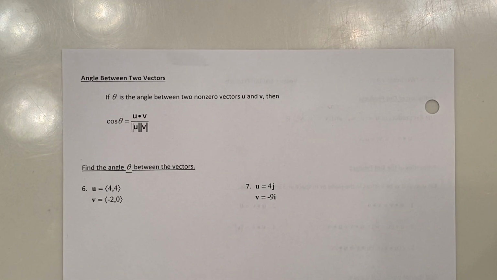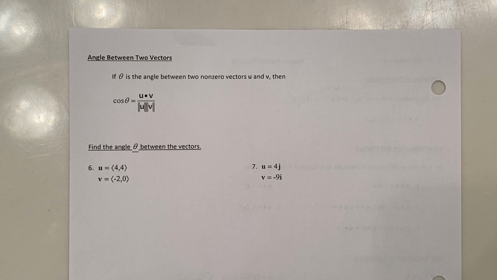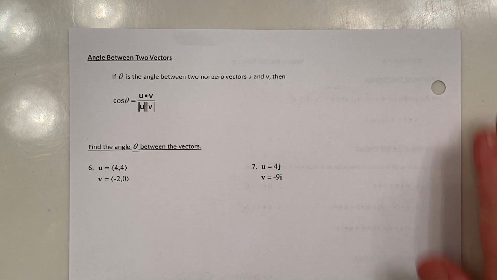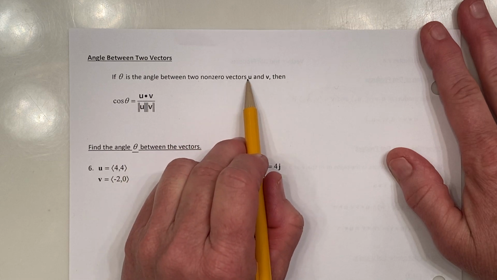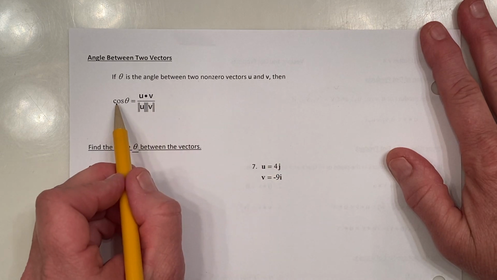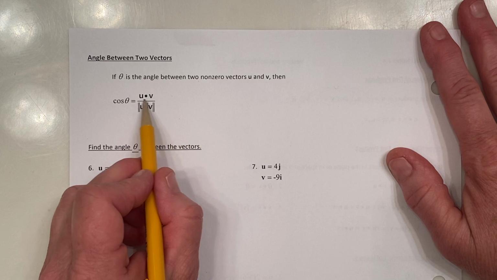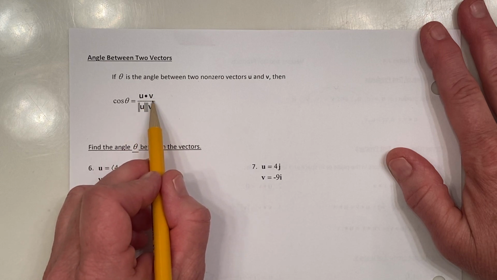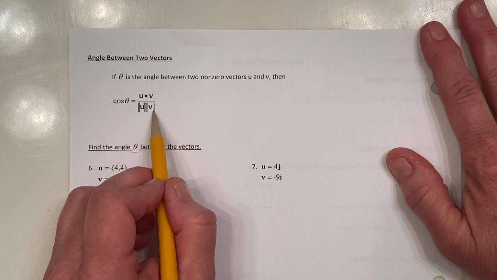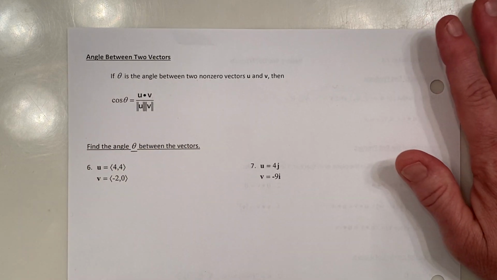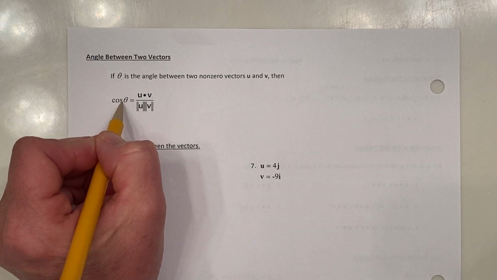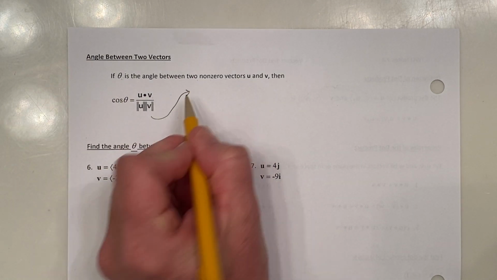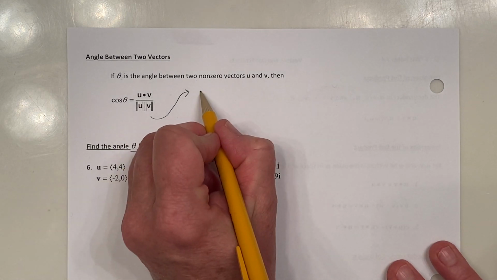So now let's look at the back here. Now we're going to be asked to find the angle between two vectors. And so if theta is the angle between two non-zero vectors u and v, then we have the formula cosine of theta equals the dot product of the two vectors divided by the magnitudes of each of the vectors. And then, of course, if we want to find an angle theta between two vectors, the next step would be to do the arc cosine on both sides of the equation.